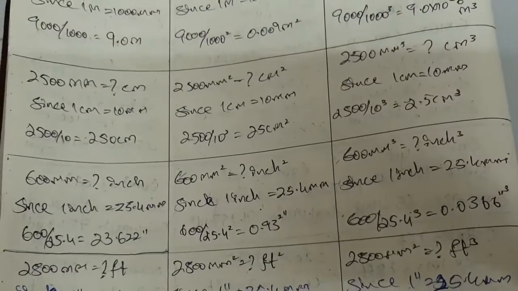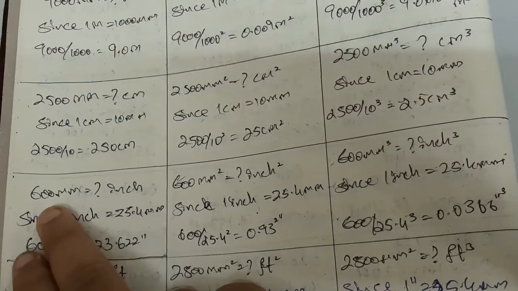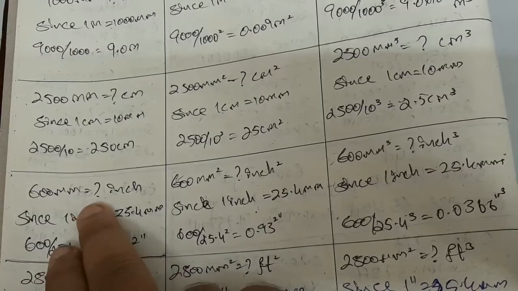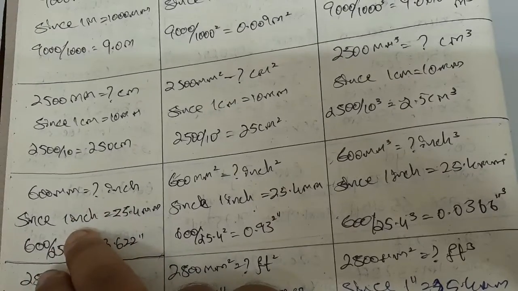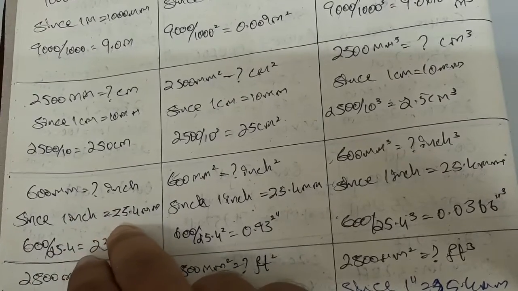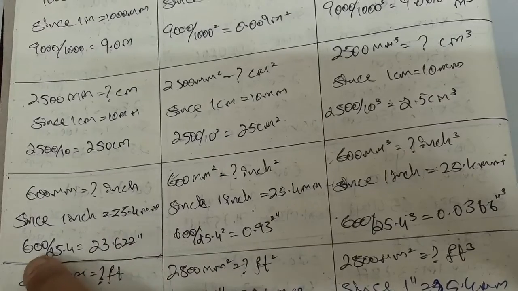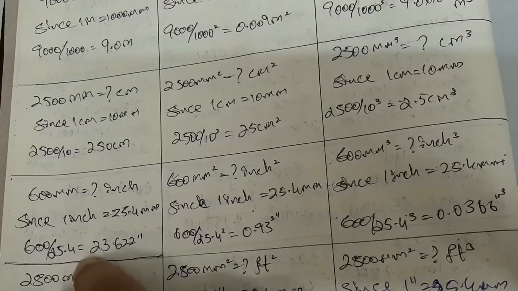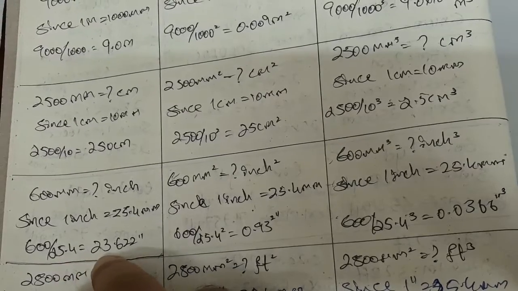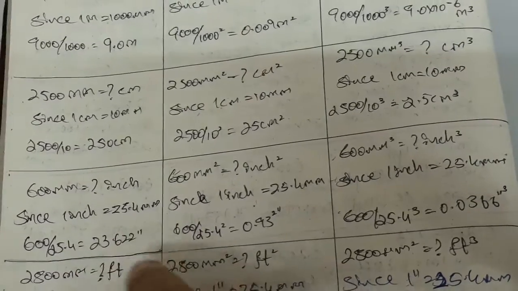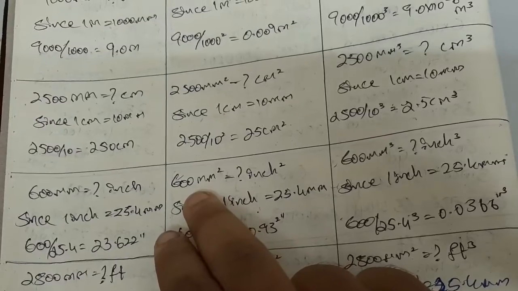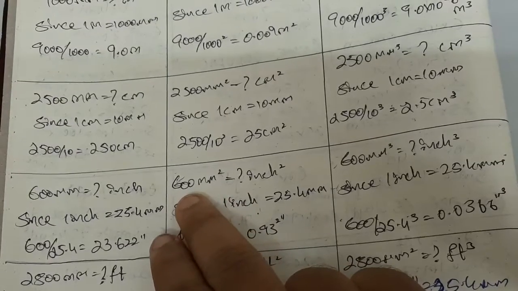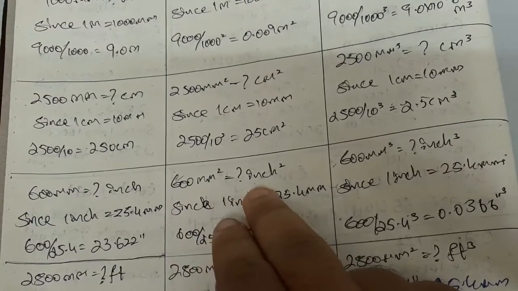Coming to our next problem, we have 600 mm is equal to how many inches? So since 1 inch is equal to 25.4 mm, we divide 600 by 25.4, which gives us 23.622 inches. Coming to our two-dimensional calculations, we have 600 mm square is equal to how many inch square?